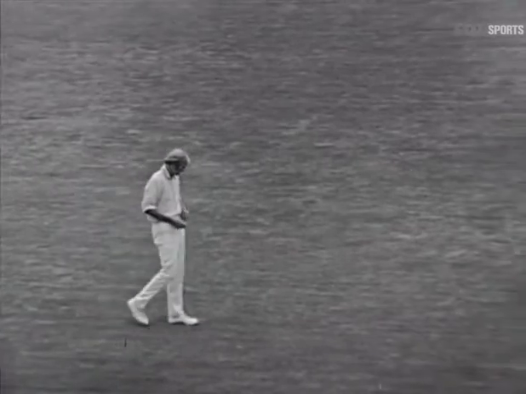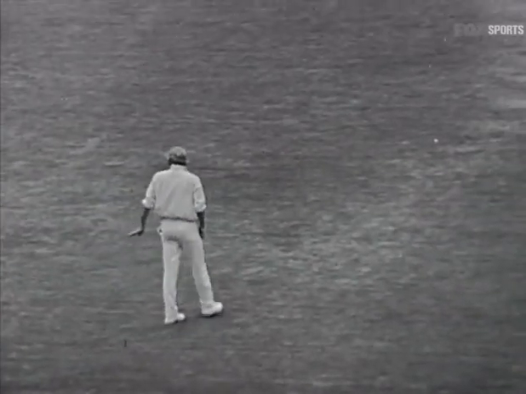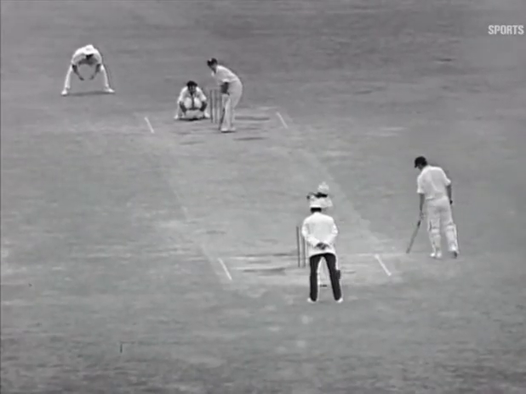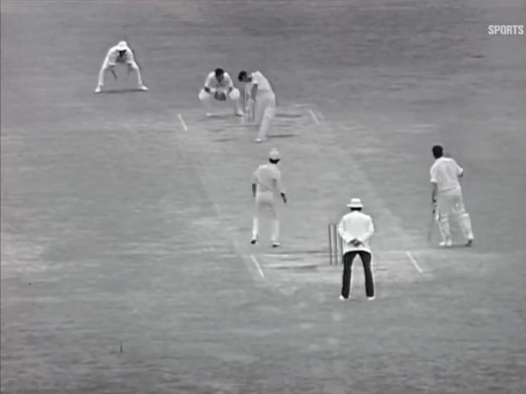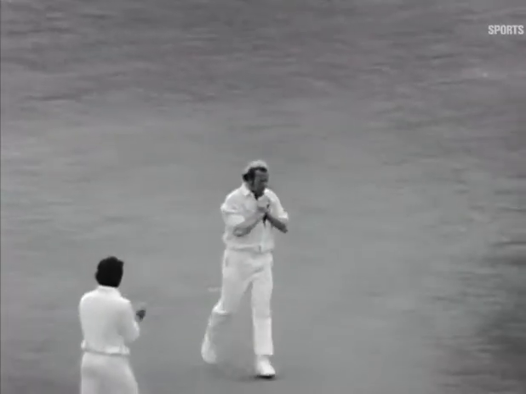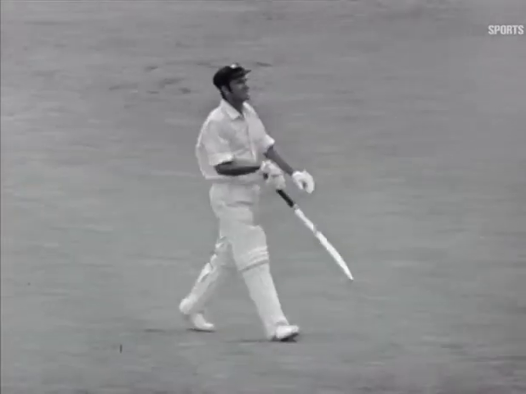Well, there's a remarkable stand between Walters and Massey. Massey scored only 17 of those runs. He's not afraid to advance to Beatty because Beatty isn't spinning very much. Where's that going? He could be caught. Yes, he's caught by Cunis. And that's the end of a great innings by Walters. And that's probably the end of the match.